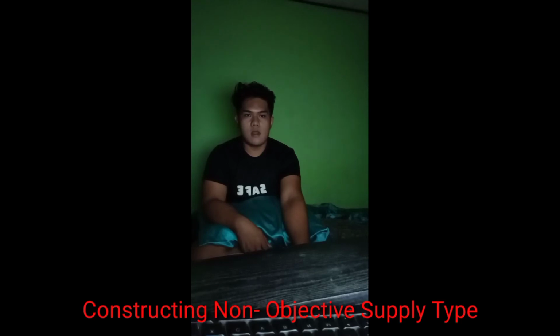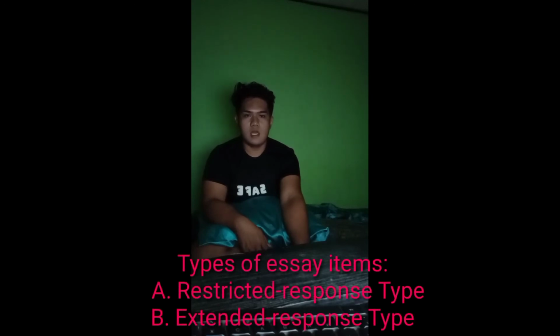Constructing non-objective subjective type. Essay type items are structured to allow the students to organize freely their response, using their own writing style to answer the question. Types of essay items: restricted response type and extended response type.